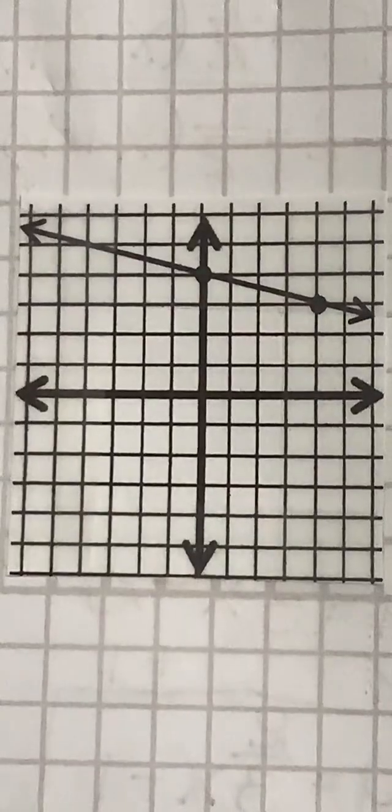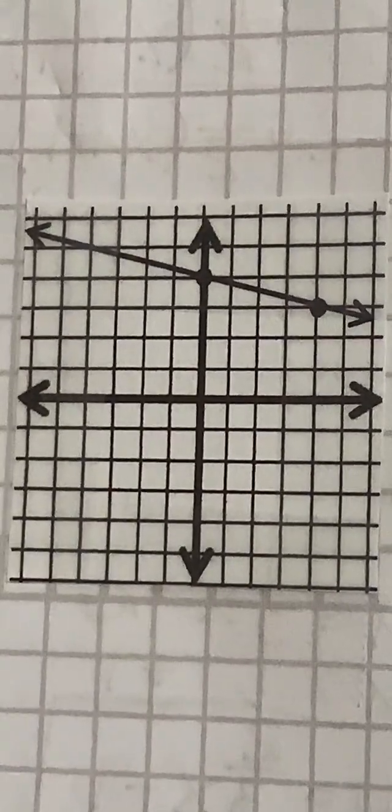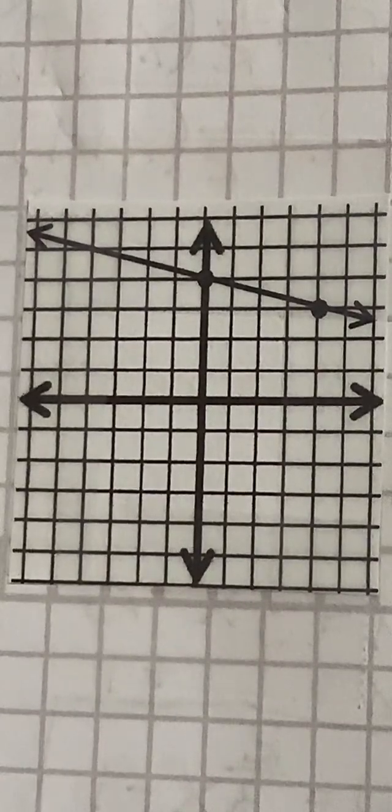Tell me what my equation of the line is. And you can keep it in slope-intercept form.